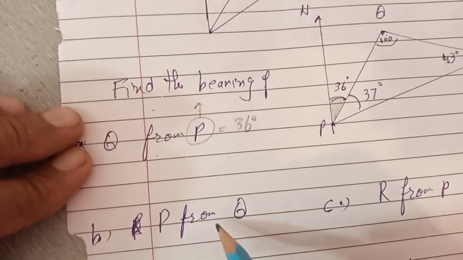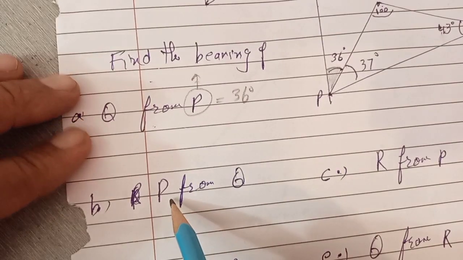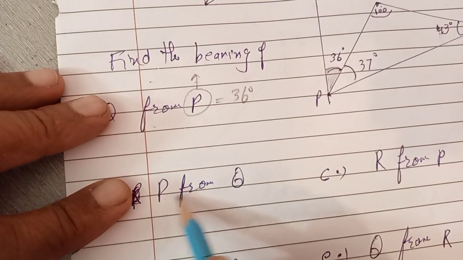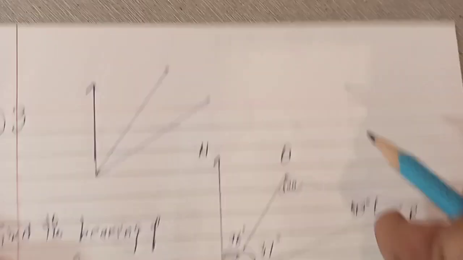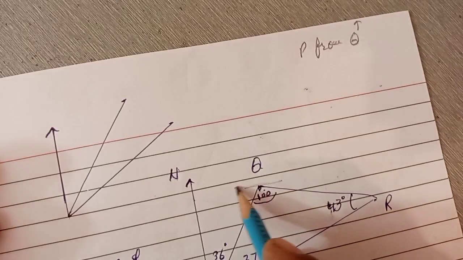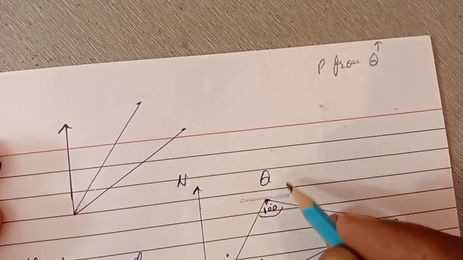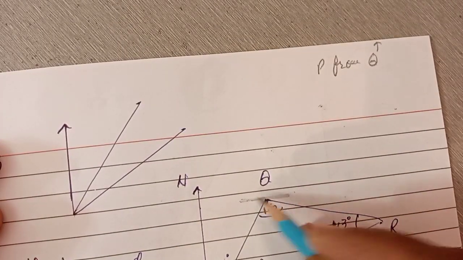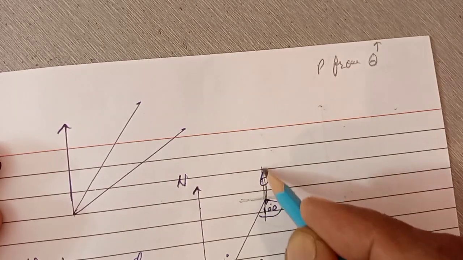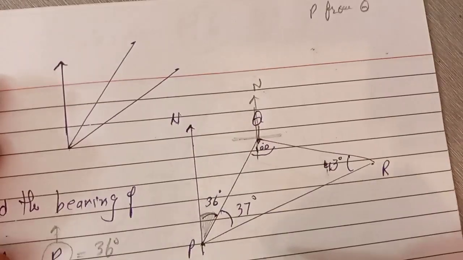In the next part, it is being asked the bearing of P from Q. I write over here P from Q. You have to draw the north pole at Q because Q comes after "from". So you take first the horizontal line, which is the east-west direction, and then north. This is the north pole.